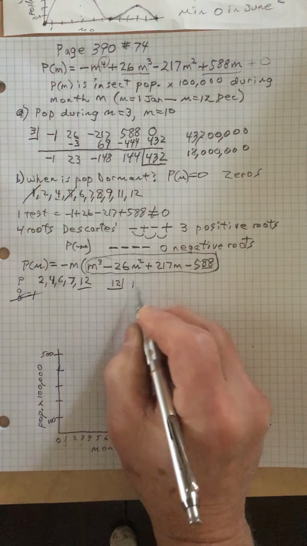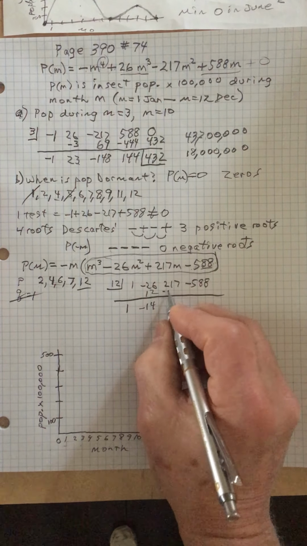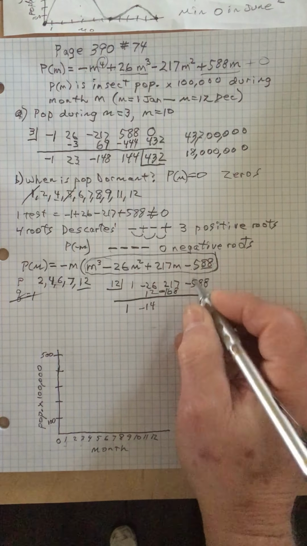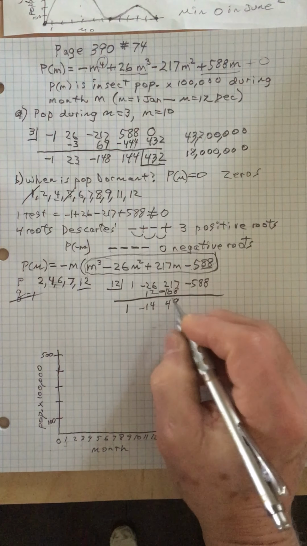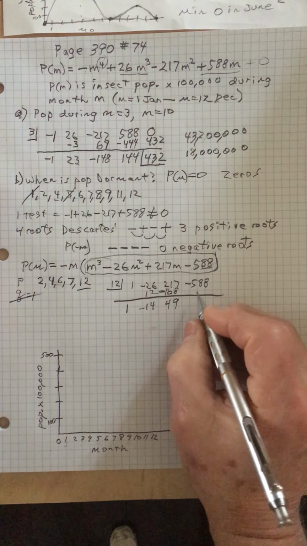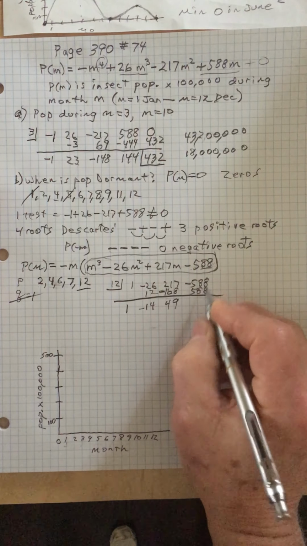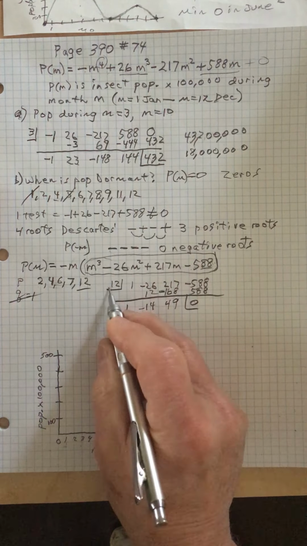Bring down the 1, 12. We got minus 14 times 12. That'd be minus 168. Okay, add these up. That's 49. 49 times 12, that's 588, and it works. If I add these up, I get 0. That means 12 is a root.